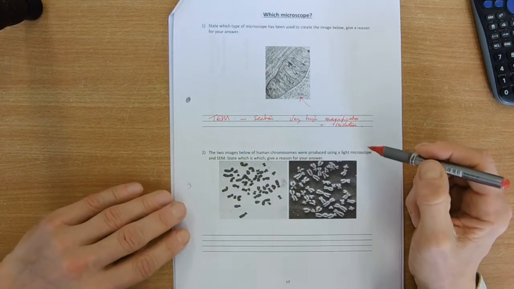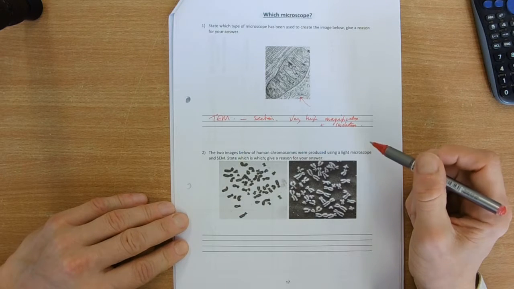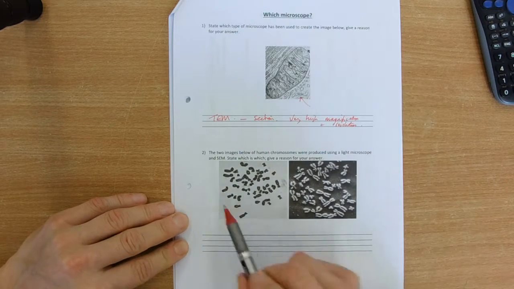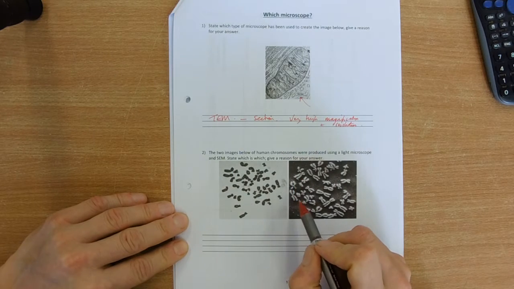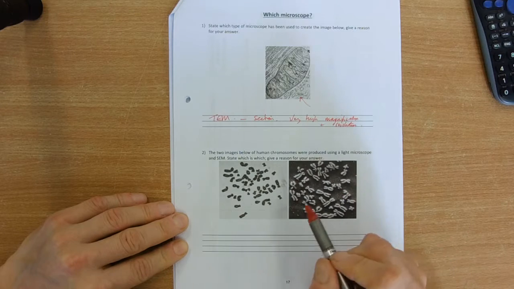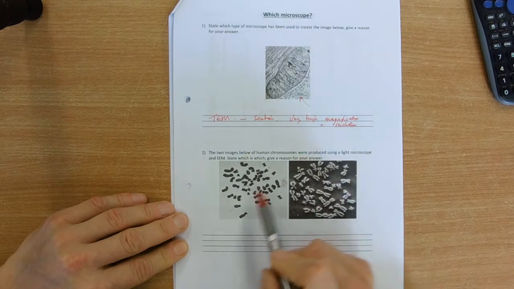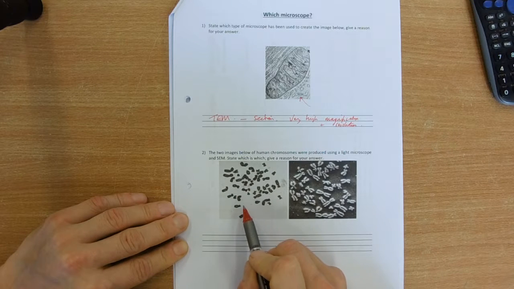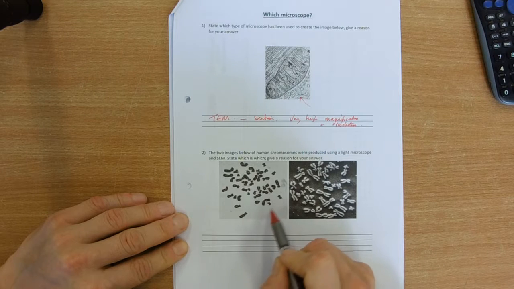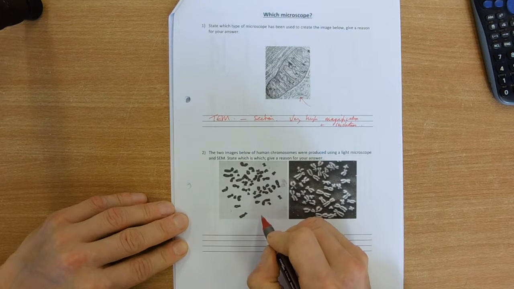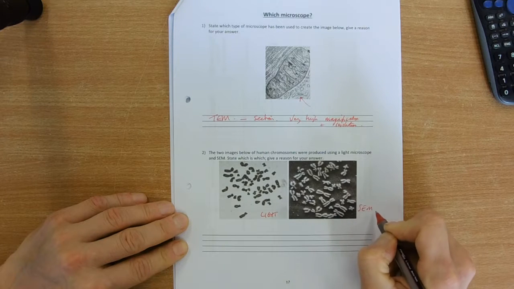Two images below produced using a light microscope and SEM. Which is which? Well, this scanning electron microscope shows the fine detail of the surfaces of things, and we can see fine detail over here. On the left, images are slightly more blurry. We're getting to the limit of our resolution there. So this one is light, and this is our scanning electron microscope.